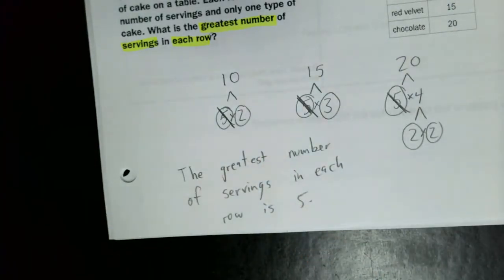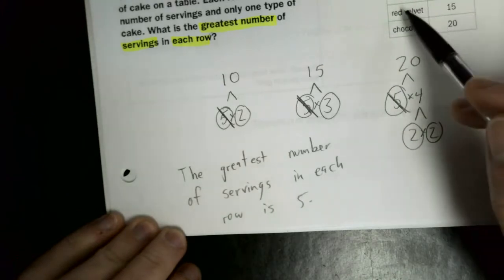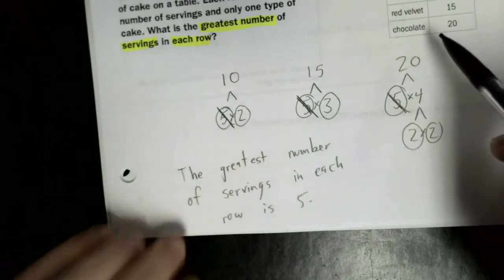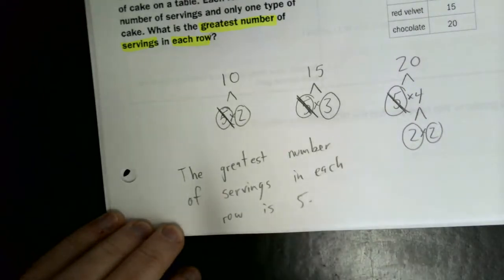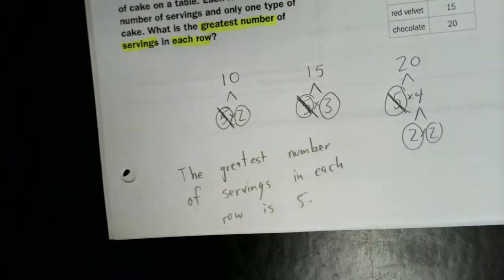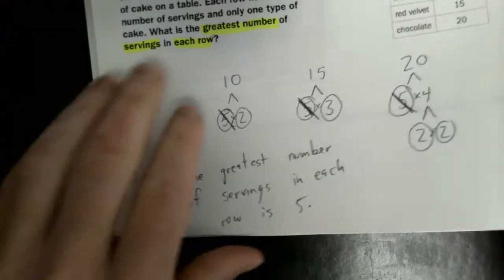Okay, so if you need to pause it to write that down, you can pause it and write that down, but that's going to be the GCF of those numbers. So you can put 5 marble in a row, 5 red velvet in each row, and 5 chocolate. So there'd be like 2 rows of marble, 3 rows of red velvet, 4 rows of chocolate, because you're going to put 5 in each row. That sounds delicious.